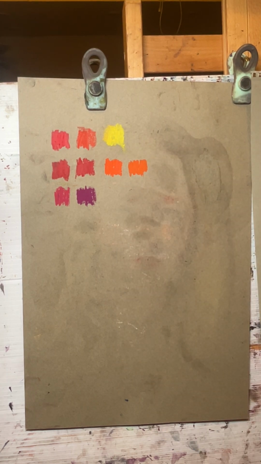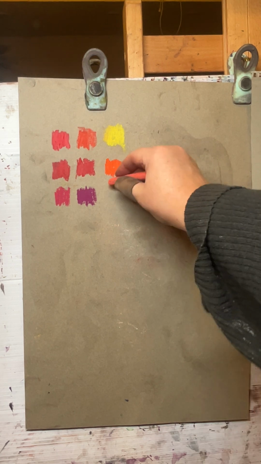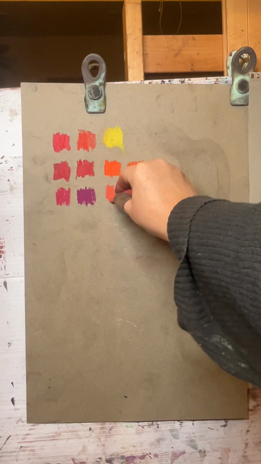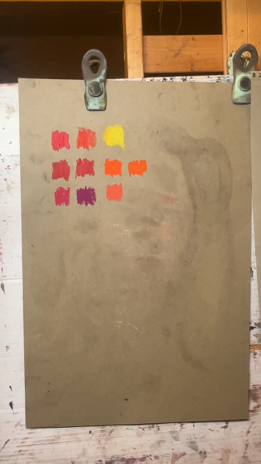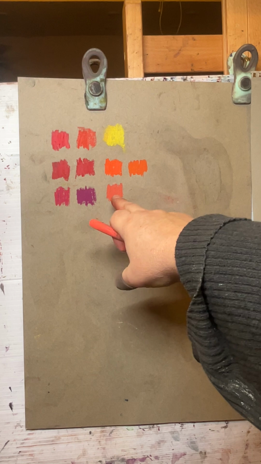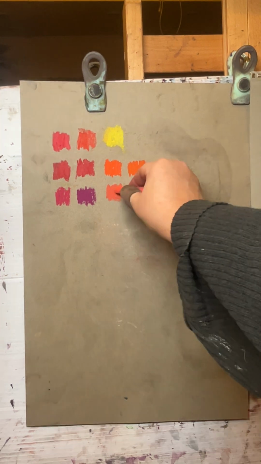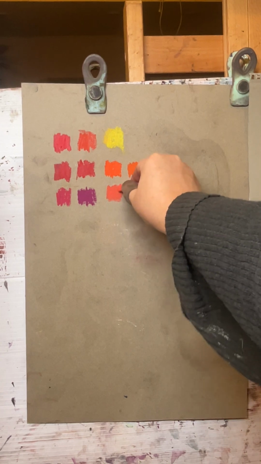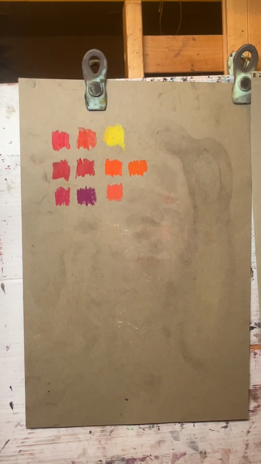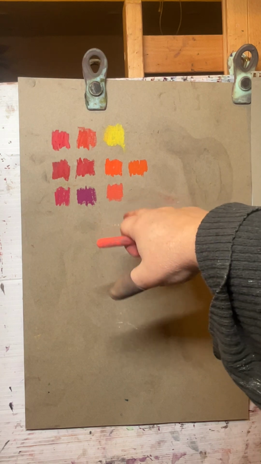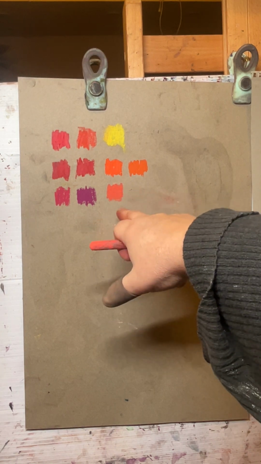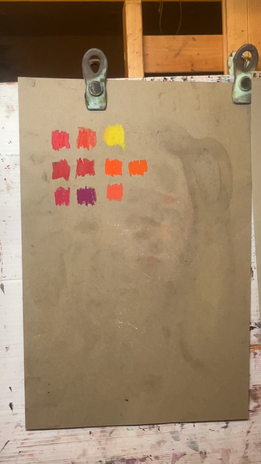And if we try colors like this, we can see that this one is less saturated, but it's actually cool. And if you don't know, it's cooler than this one, definitely. So there's less yellow in this one than in this one.